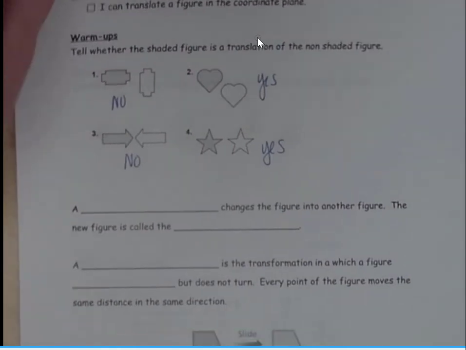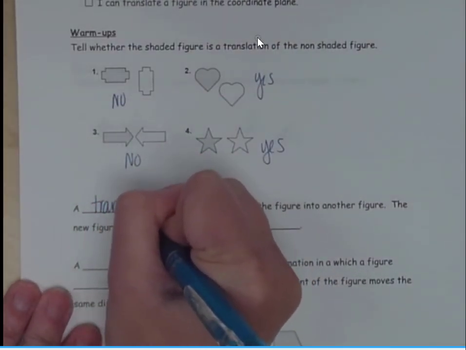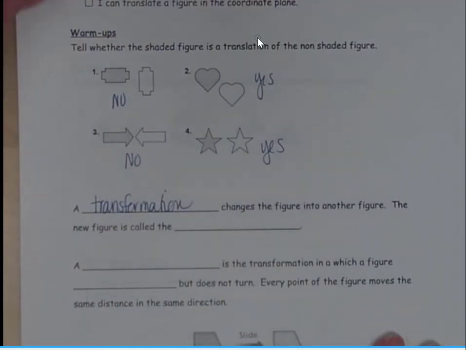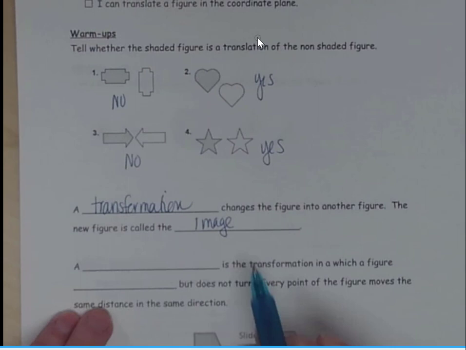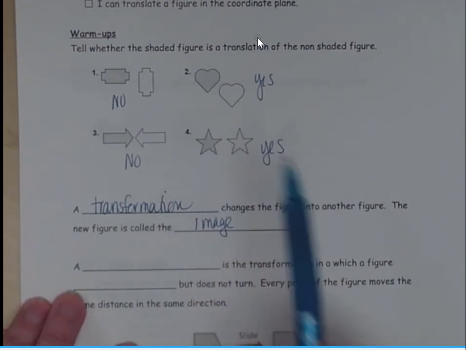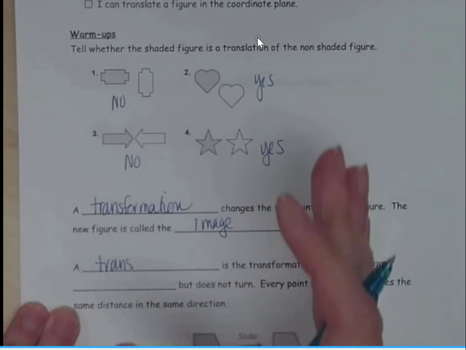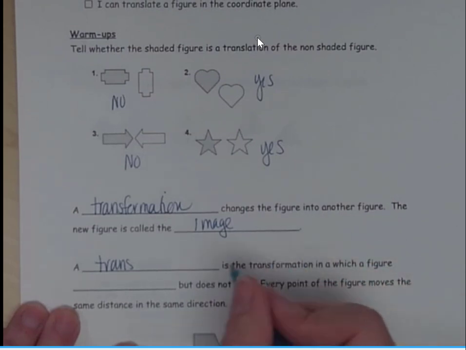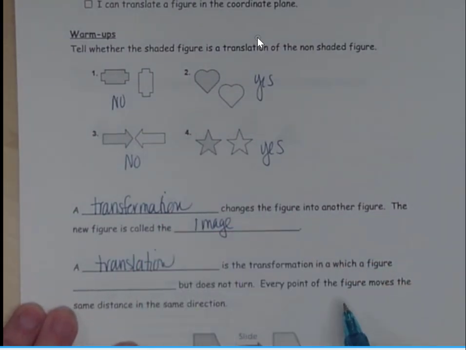Now, what this is called is a transformation. A transformation changes the figure into another figure. The new figure is called the image. Now, what we did here is called a translation. The transformation is the big picture, and there are many different parts of the transformation. In this one, we're going to take a look at translation.